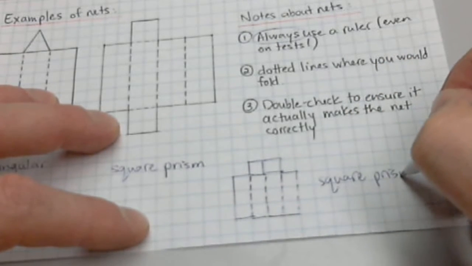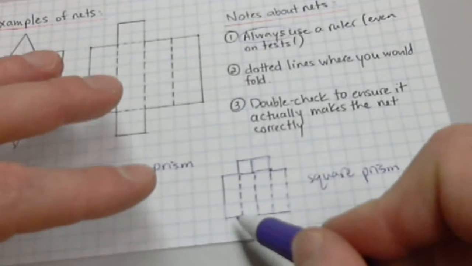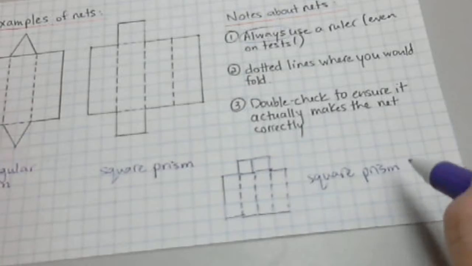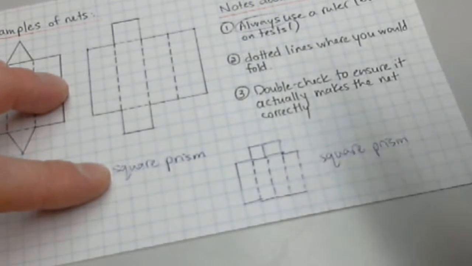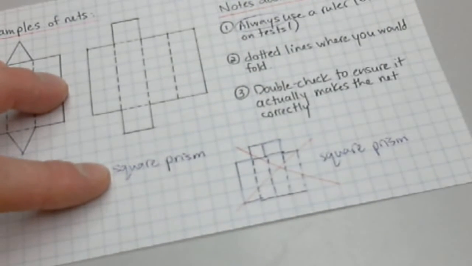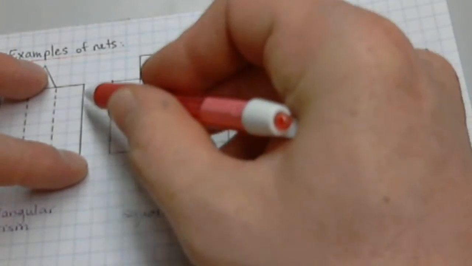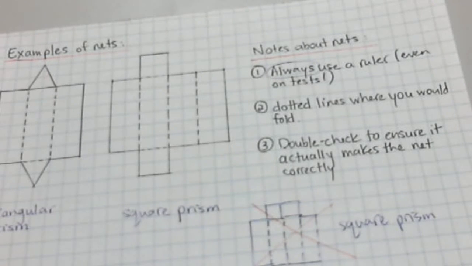And I tell them to cut it out on the paper and try and fold it to make sure that it actually has 6 sides that fold properly. And when you do, it does not fold properly. This is not a correct net. Okay? It's got to fold. Once you cut it out, it's got to be able to fold properly into that shape.